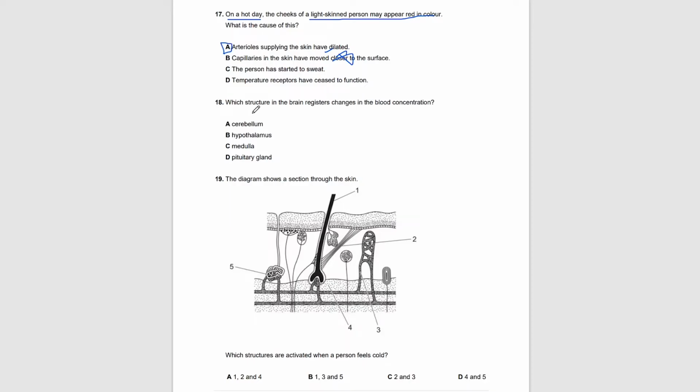Question 18. Which structure in the brain registers changes in blood concentration? It's the hypothalamus. The hypothalamus detects the change in pH of the blood or the change in temperature of the blood. The medulla is responsible for involuntary actions, and the pituitary gland secretes hormones. And the function of the cerebellum is for voluntary movements. So the hypothalamus is the one that detects the change of pH or temperature of blood.